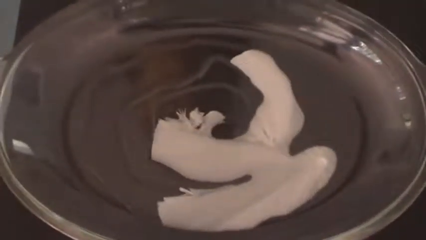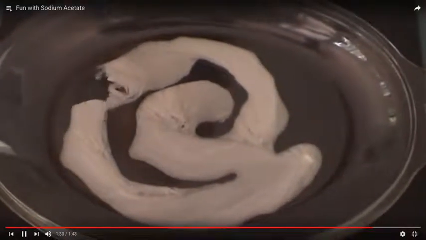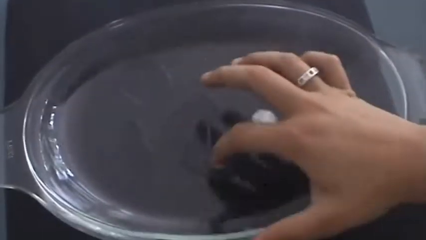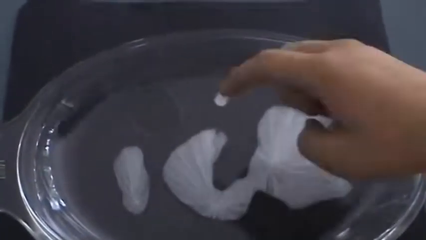We can do something with supersaturated sodium acetate. I don't know that we can do that. She's just touching it? Just touch it with your finger. So when you touch it, it gives it a nucleation site, a place to start making the crystal. And once that happens, then it goes. Keeps making crystals.